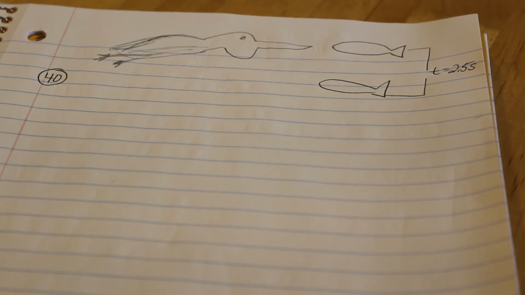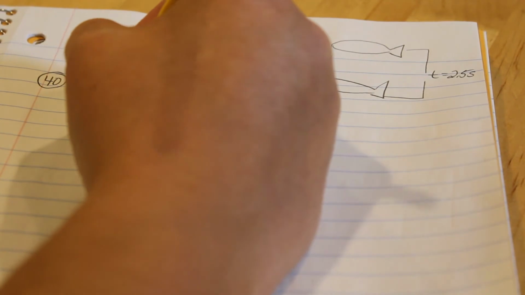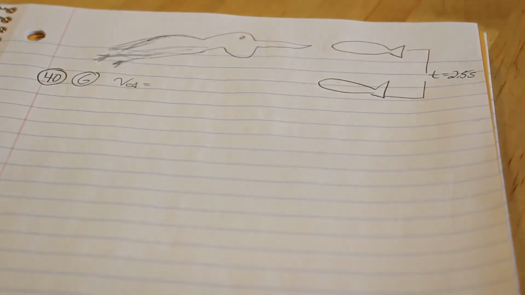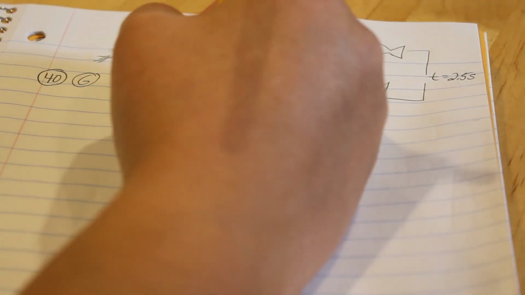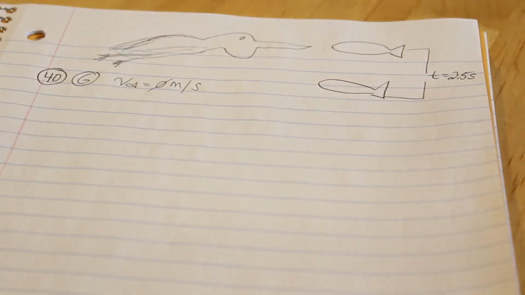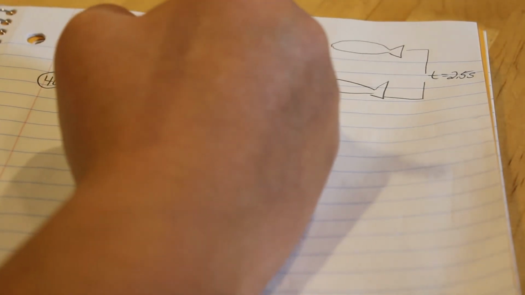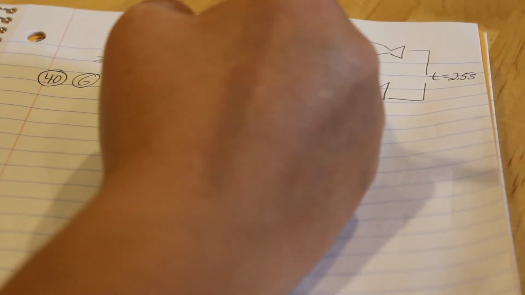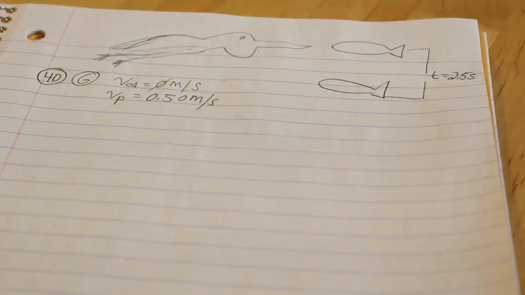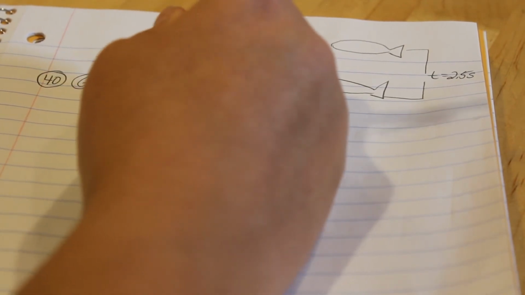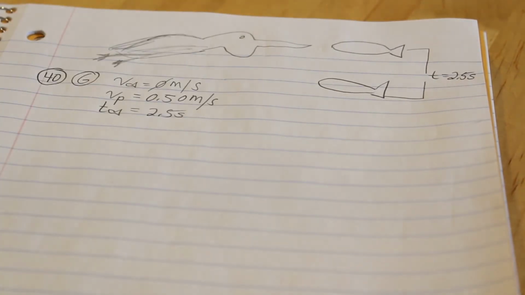So let's start with what do we know, right? We always got to start with our givens. What's given in the problem? We know the velocity of the fish, little fish, it's adorable, I know: 0 meters per second, because he's in free fall, so he did not have a velocity to begin with initially. We know the speed of my pelican, which is 0.50 meters per second. And then I know the time at which the fish has fallen, which is 2.5 seconds later that we're looking at.